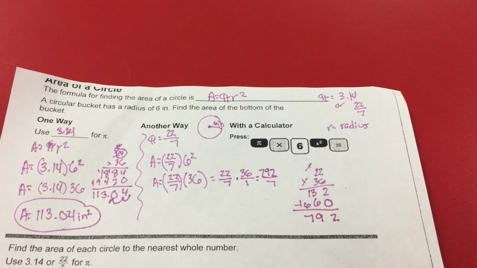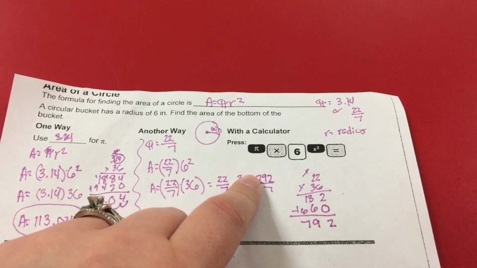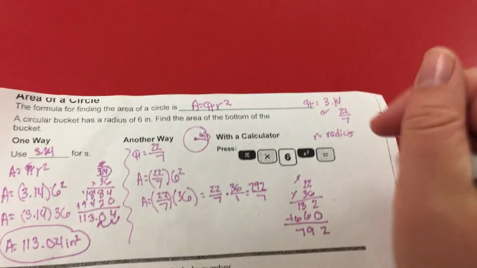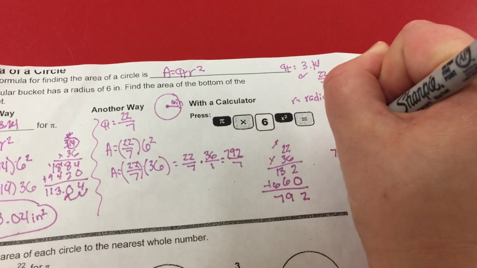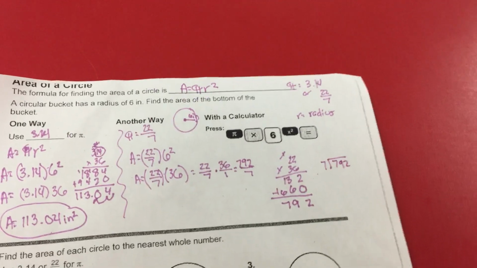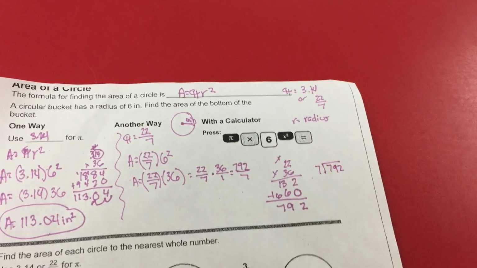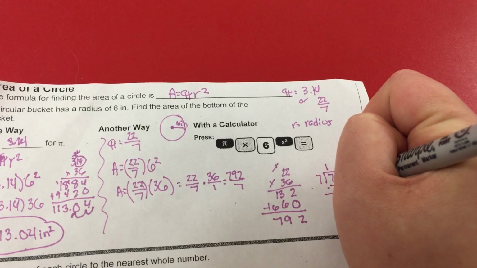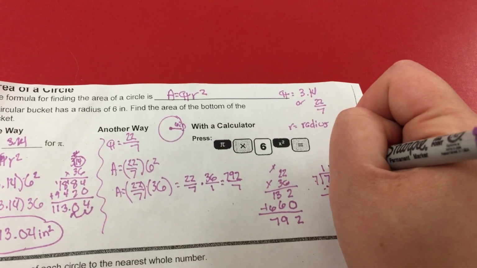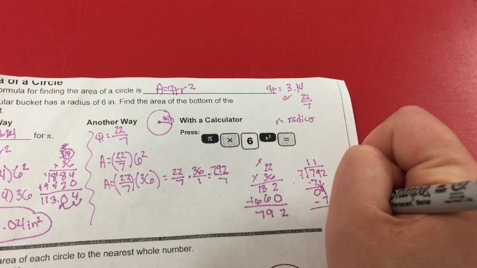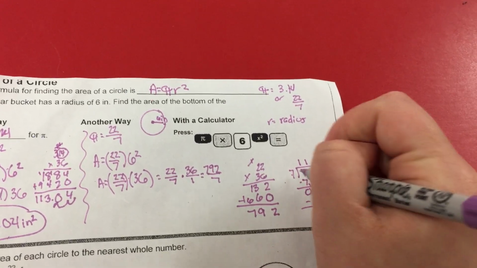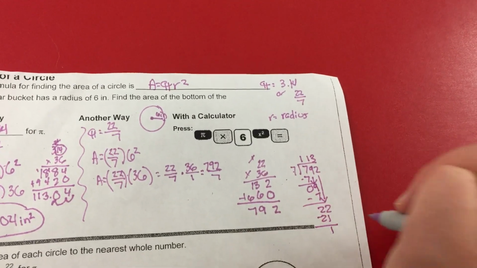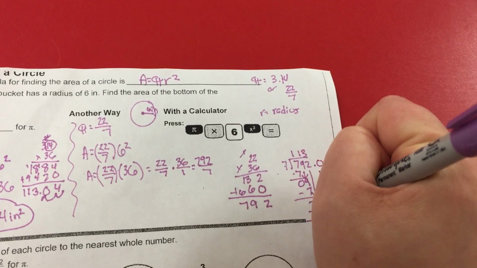I'm not finished yet, because now I have to turn this improper fraction into a decimal, or a whole number. So let's go ahead over here, and we're going to do 792 divided by 7. Okay, so 7 goes into 7 one time. 1 times 7 is 7. When I subtract, I get 0. Bring down my 9. 7 goes into 9 one time. 1 times 7 is 7. When I subtract, I get 2. Bring down my next 2. 7 goes into 22 3 times. It gives me 21. When I subtract, I get 1. I'm going to add a decimal and a 0.